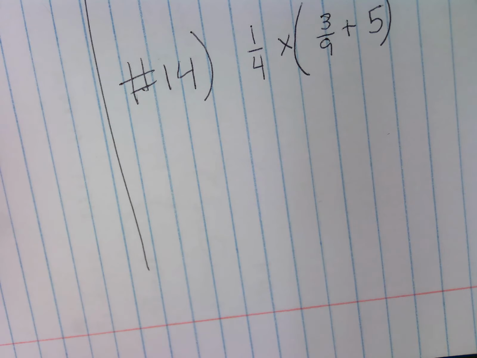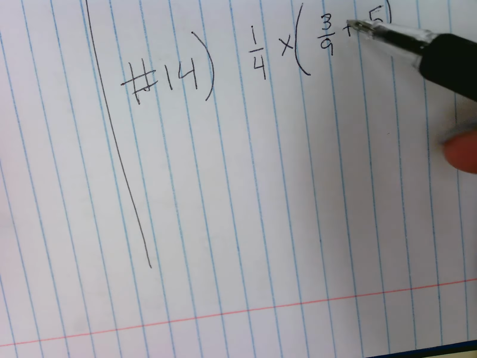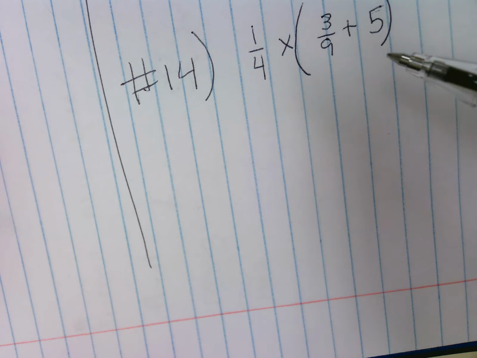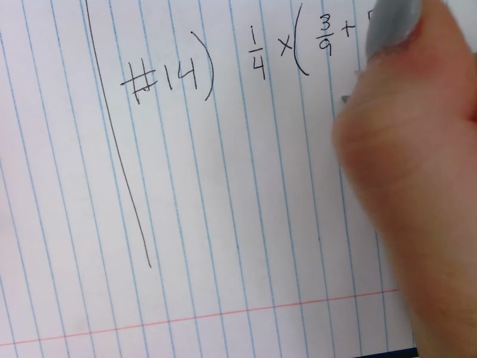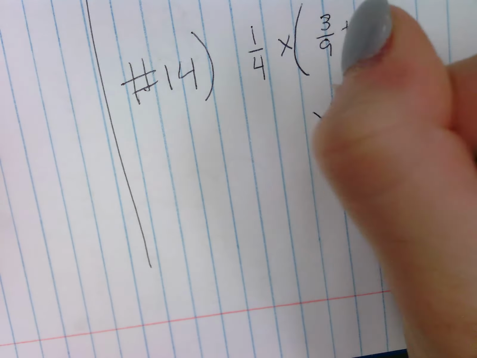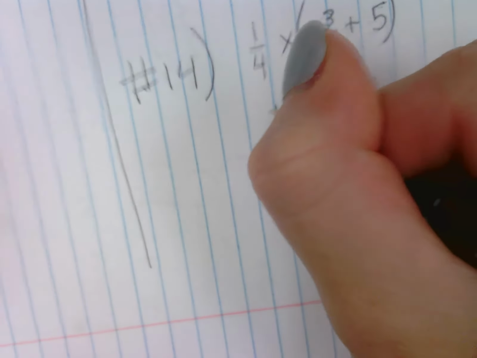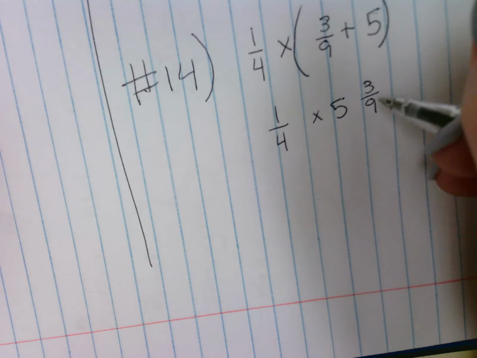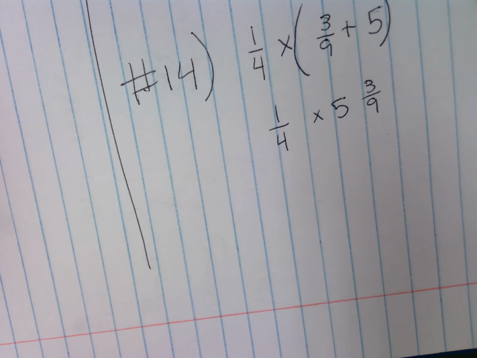All right, so if I add 5 plus 3/9, that equals 5 and 3/9 multiplied by 1/4. So this just makes it a mixed number.